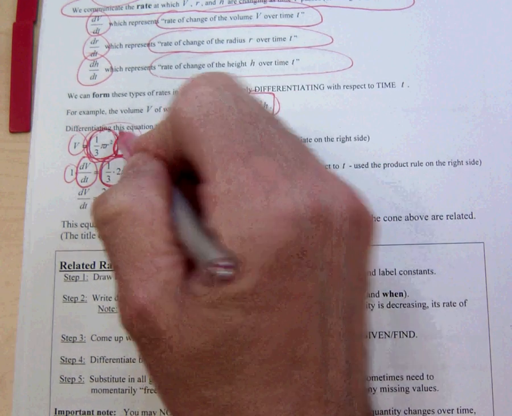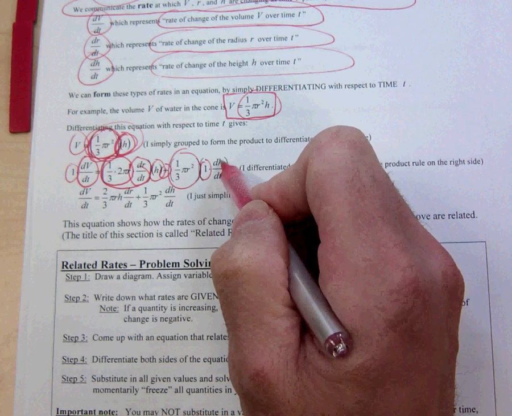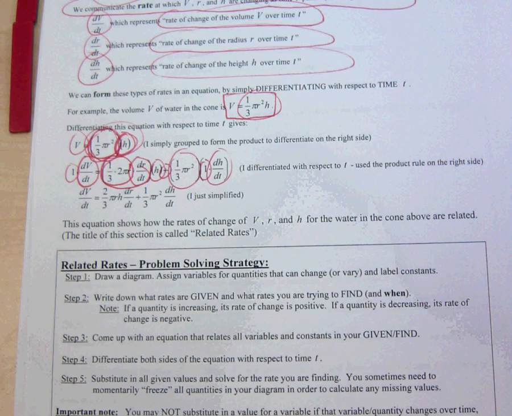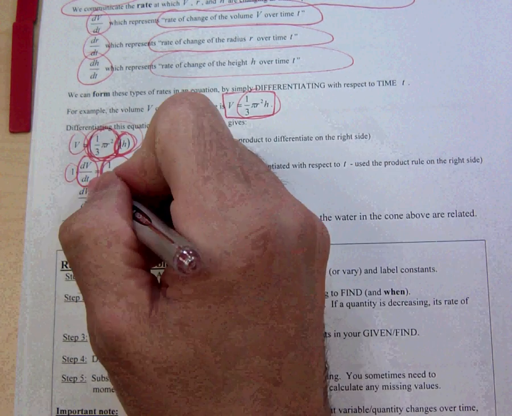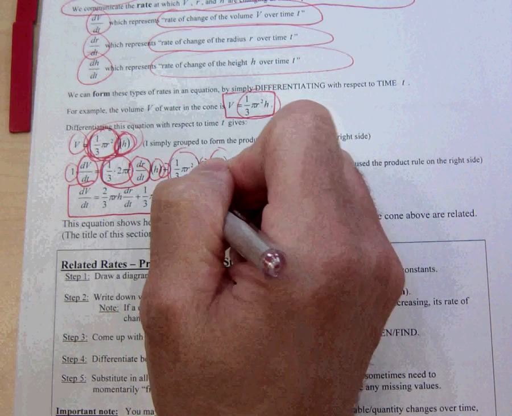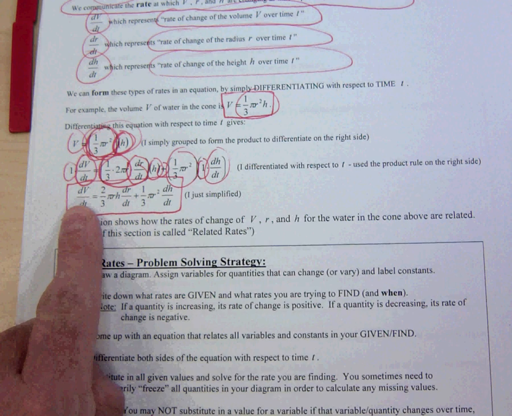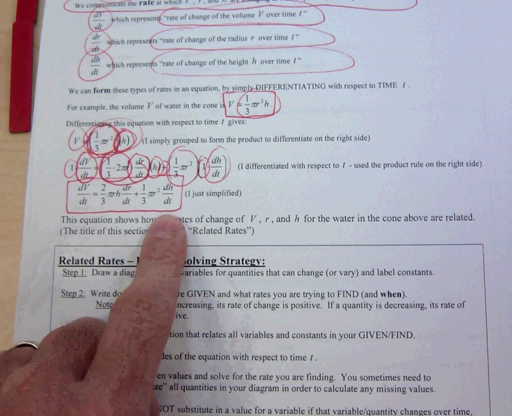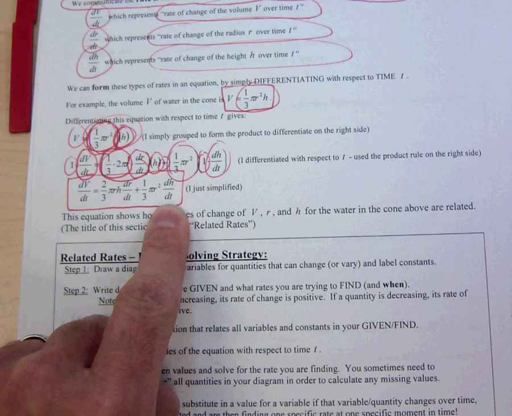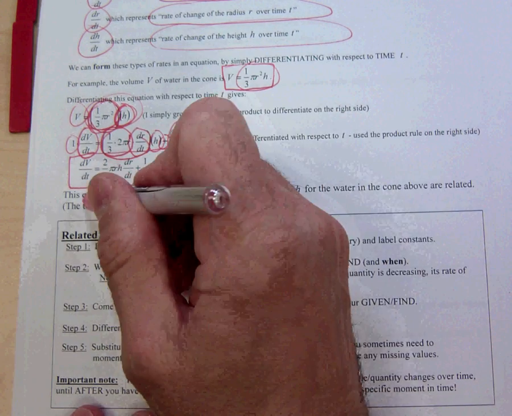And so what's the derivative of h, guys? Well, 1, but then I got to put a what? dH over dt. Everybody with me on that? And now, by the way, if I simplify it, I get to here. And so what is this? That is an equation that relates what? The rate of change of the volume with the rate of change of the radius with the rate of change of the height. And so guess what the section is called then?